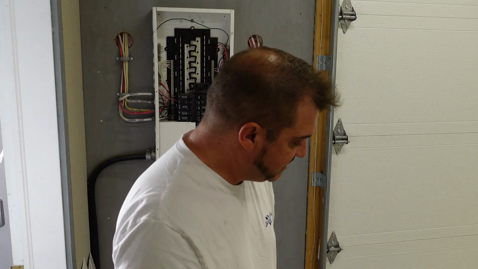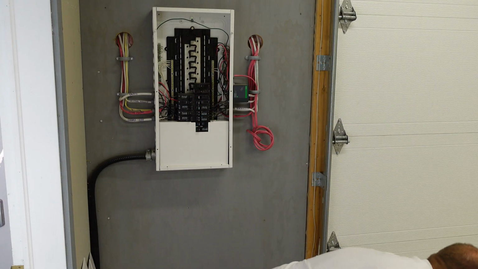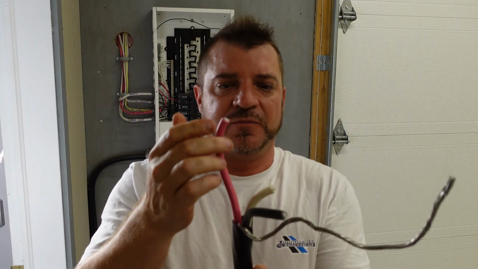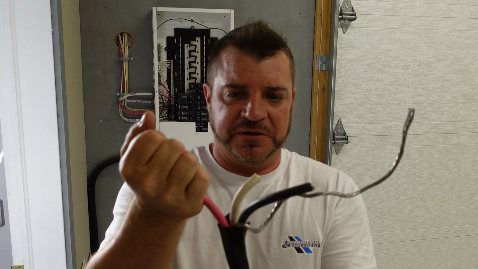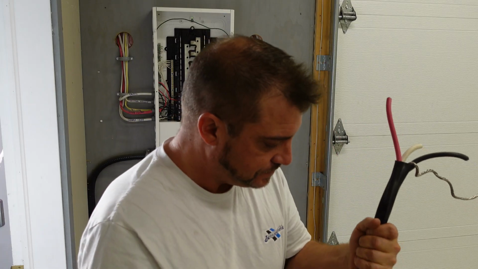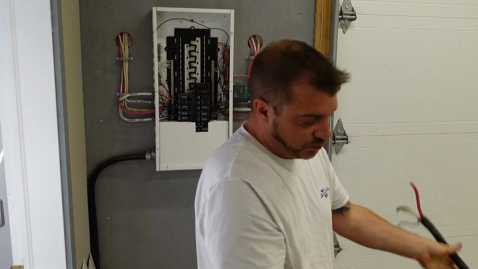So in our bigger feeds, and I'll show you, like this sub feeder, this would be a number 2, I think, or number 1, so good for 100 amps here in Canada. This is the neutral, this is the red, this is the black. So in this term, this is actually called a neutral. So as you can see, that's why it can be actually so confusing.